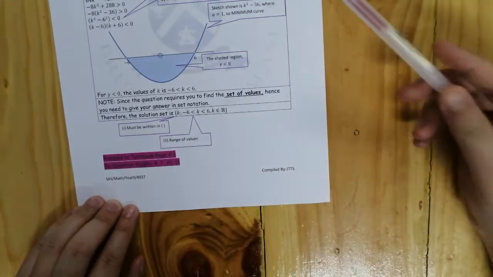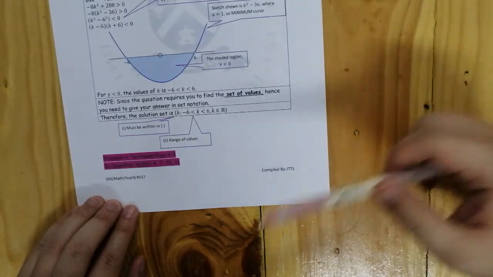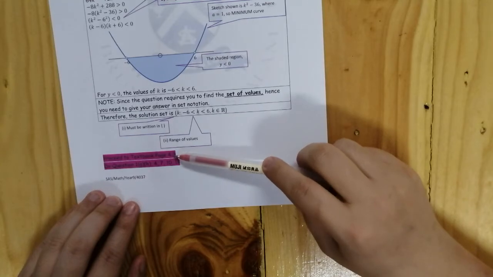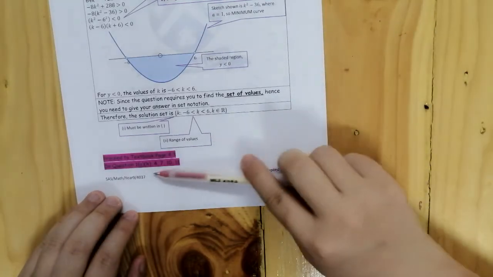Hopefully that is a brief explanation of this week's notes. So please proceed to your textbook and answer this question.